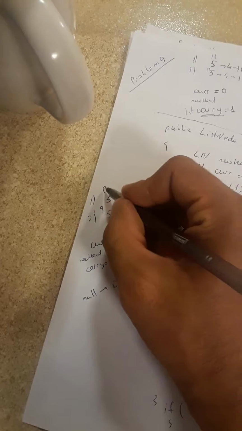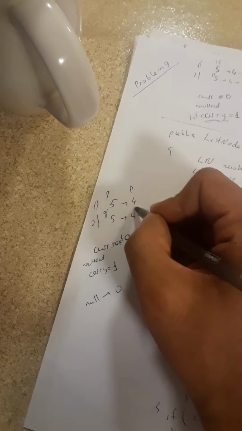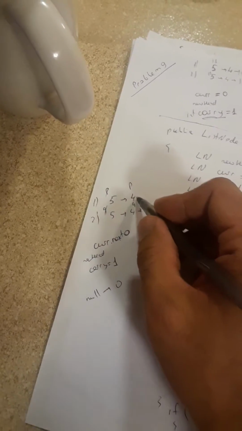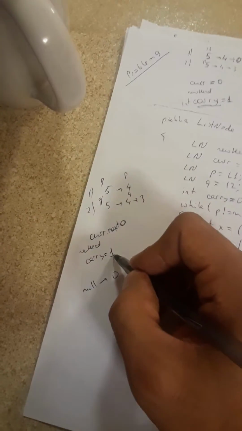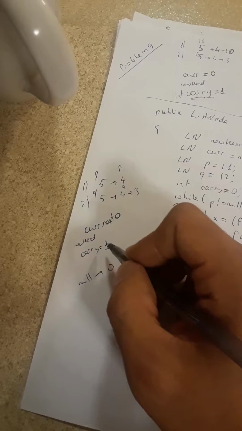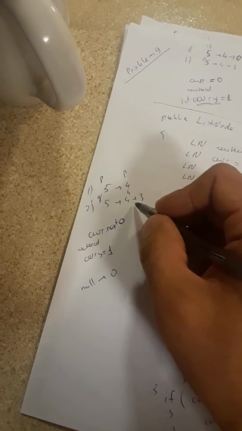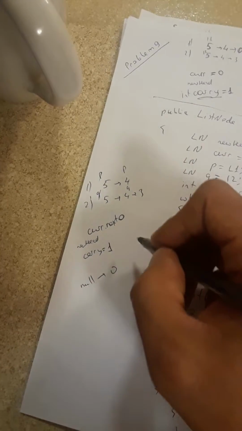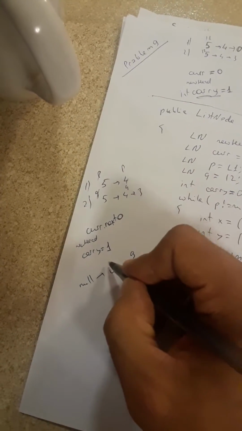After that, we move our P and Q. Again we add up, and it gives us 8. We have a number in carry, which is 1, so it will be 9. We again put it in a new node, which will be 9.